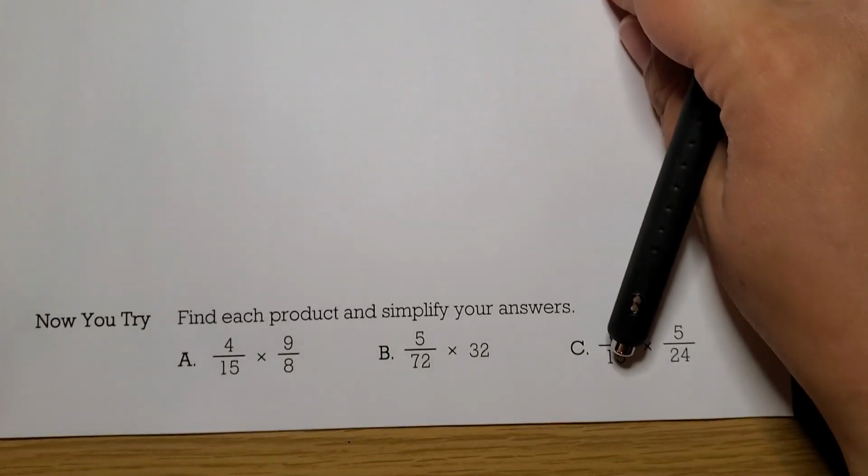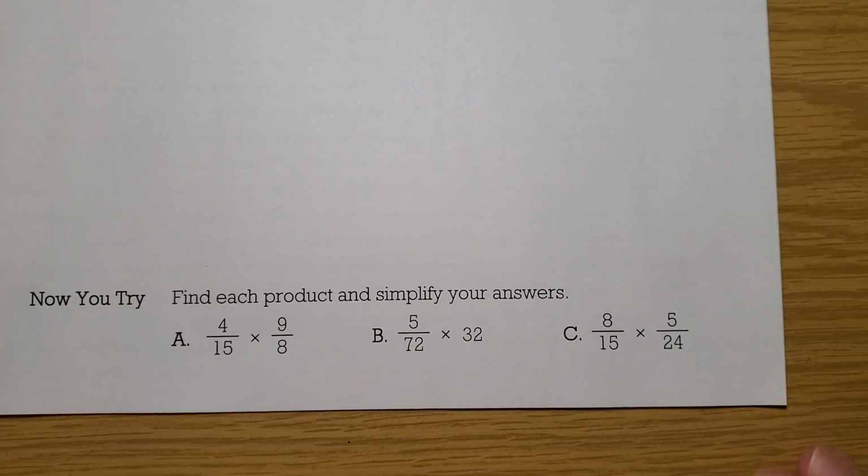All right, so we've got a few problems here for you to try out on your own and see how you do. So find each of these products and then simplify your answers. In the next video, we're going to work through the same exact examples, but we're going to work through them in a less direct way.